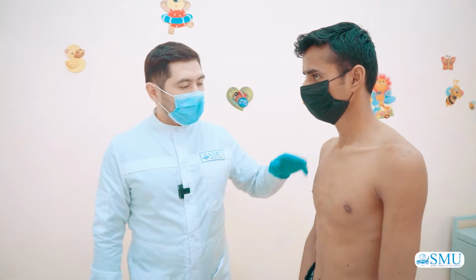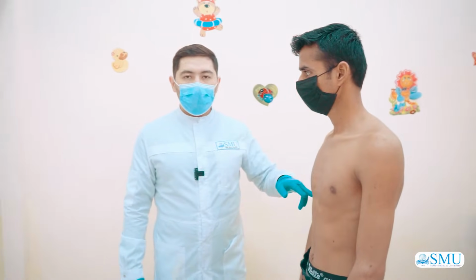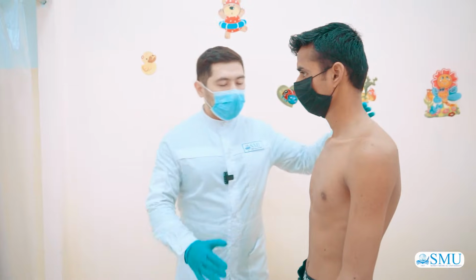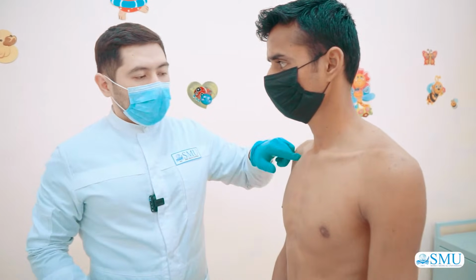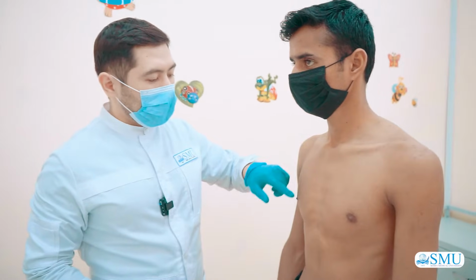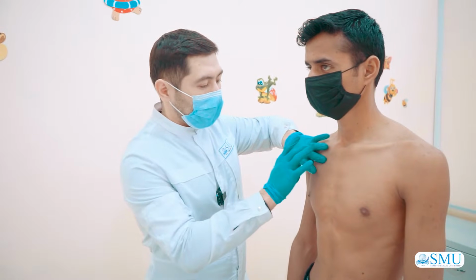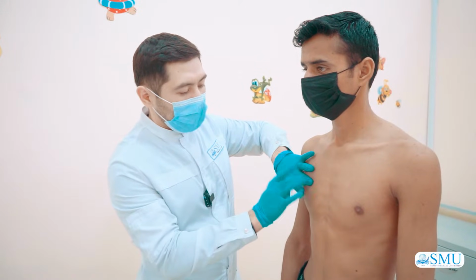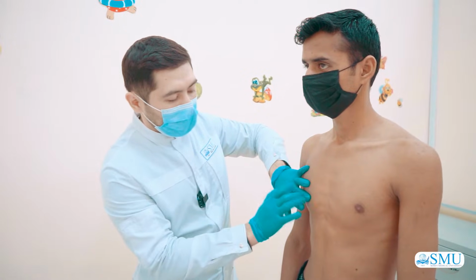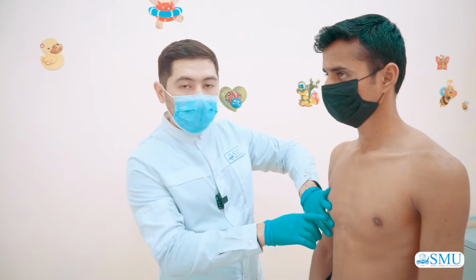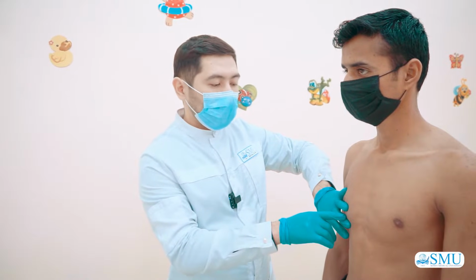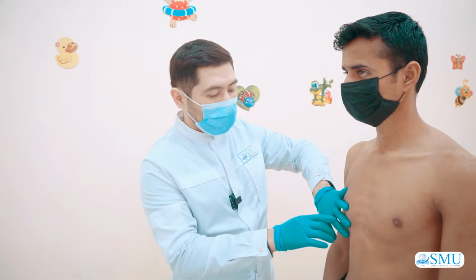Firstly, we must find the lower border of the lung with medium strength from the second intercostal space along the mid-clavicular line. We must percuss until the sound appears, normally at the 6th rib. Then we must jump over the 6th rib to the 1st intercostal space, or 2 ribs.